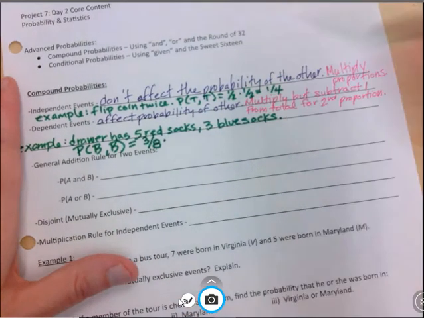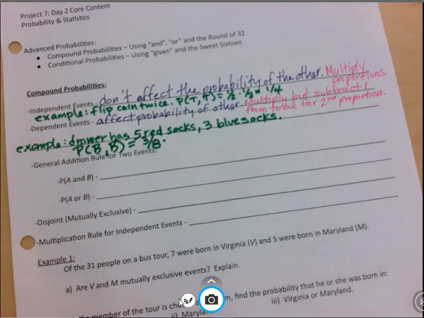So the first time you take a sock, it's 3 out of 8. Now, you have a blue sock, you already took that sock out of the drawer. What's the probability that the second sock is a blue sock? No longer 3, it's what? 2, very good. And it's out of 7 because there are only 7 socks.